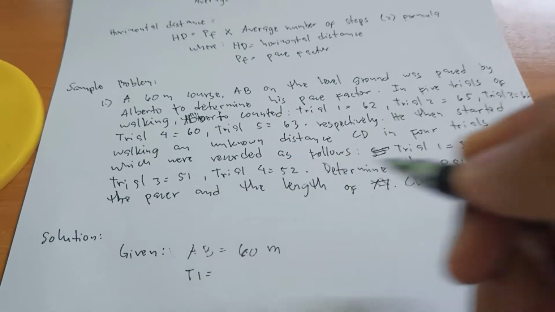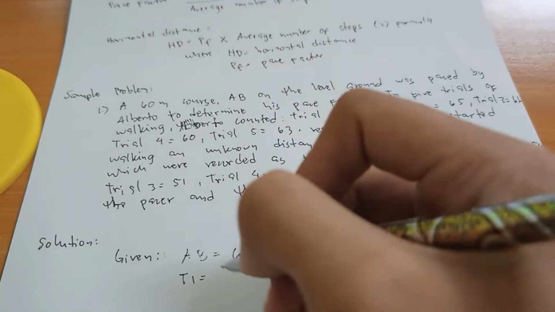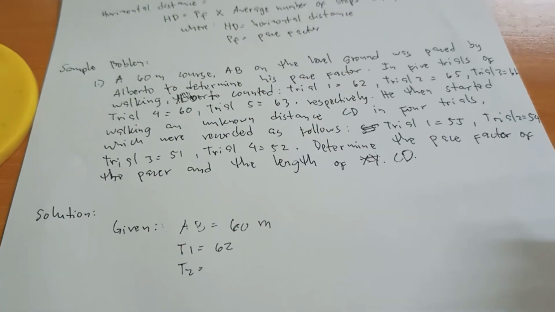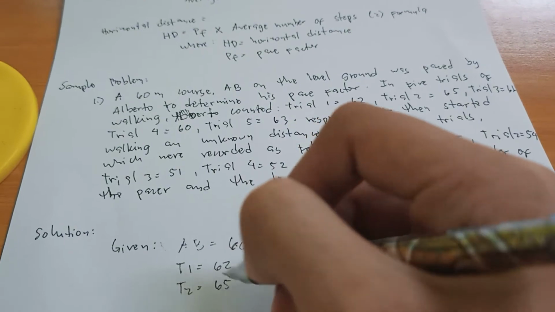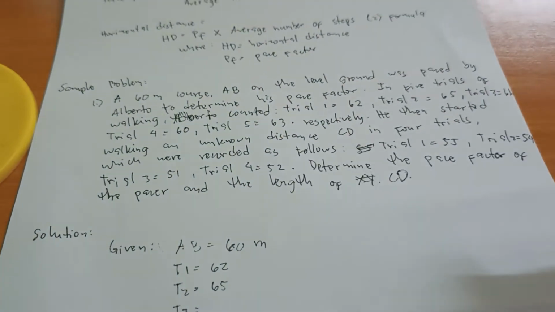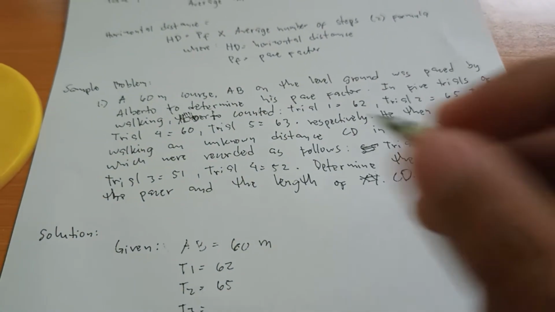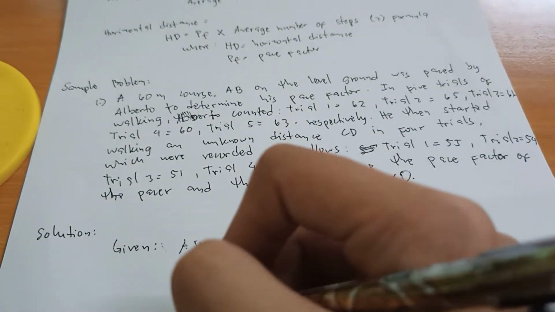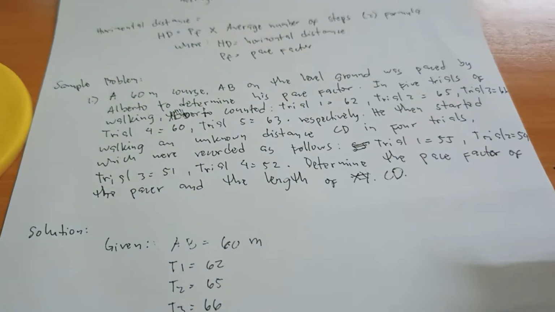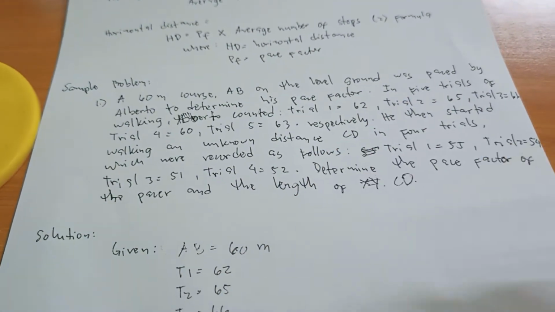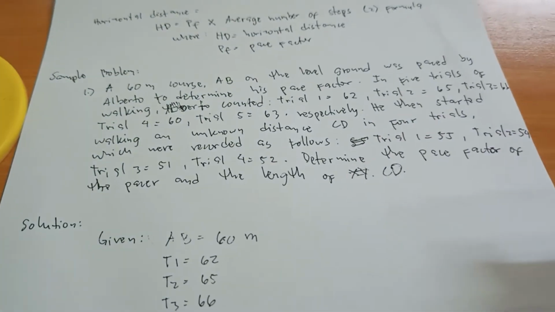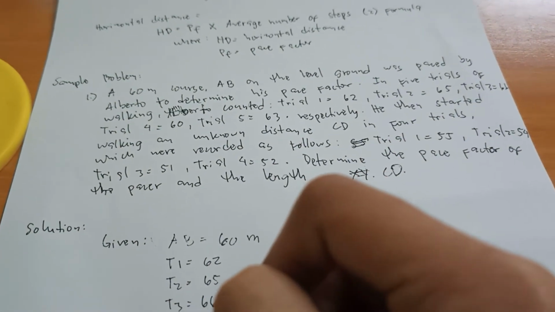Let us put T1 equal to 62, T2 equal to 65, T3 equal to 66, T4 equal to 60, and then T5 equal to 63.